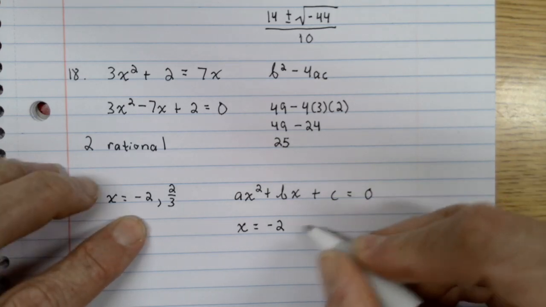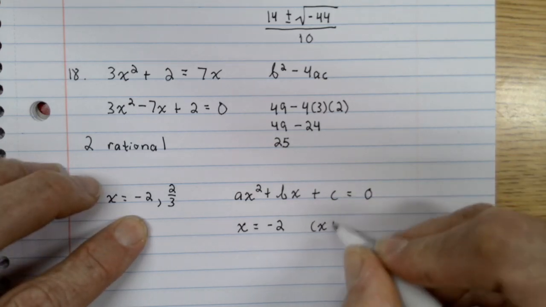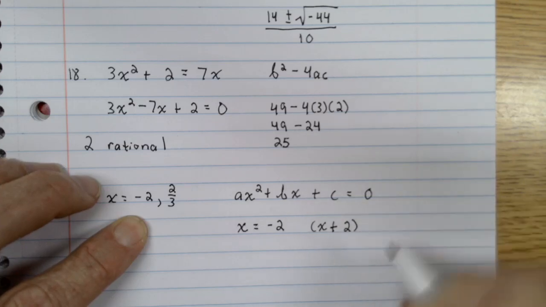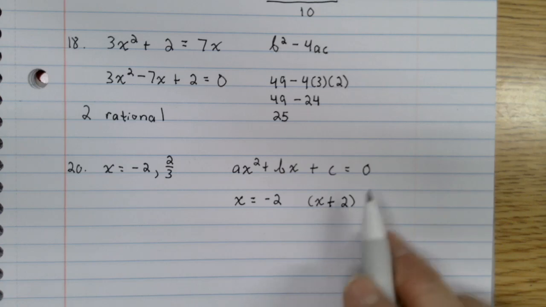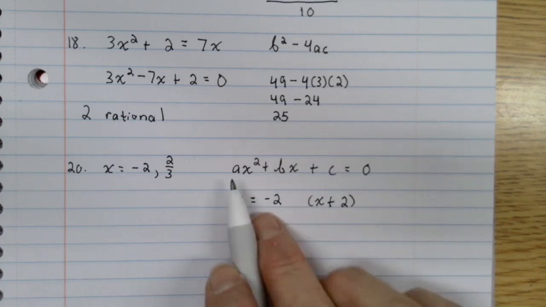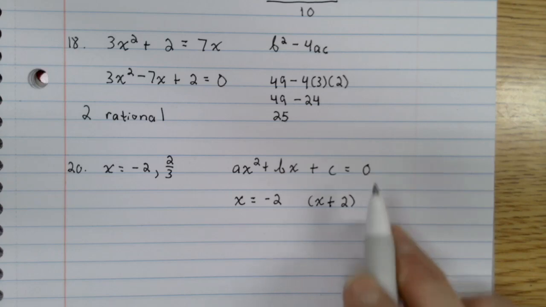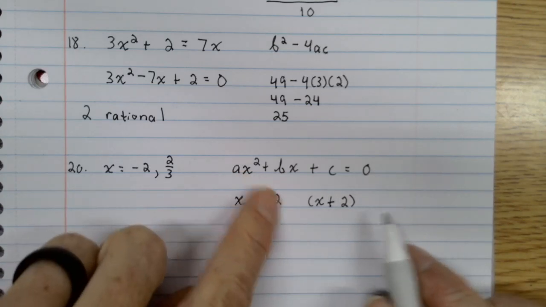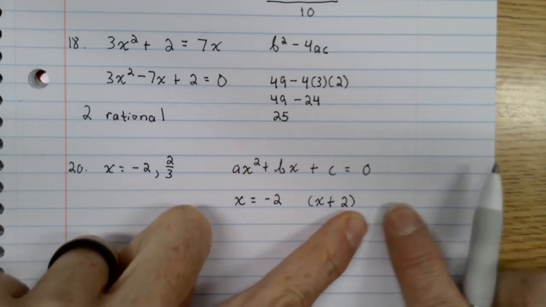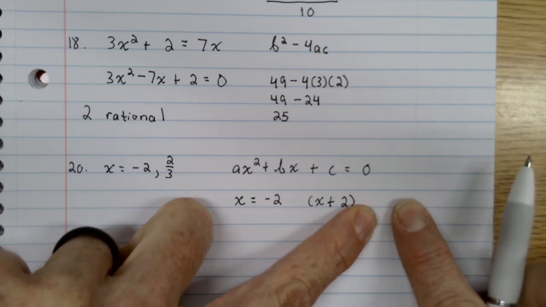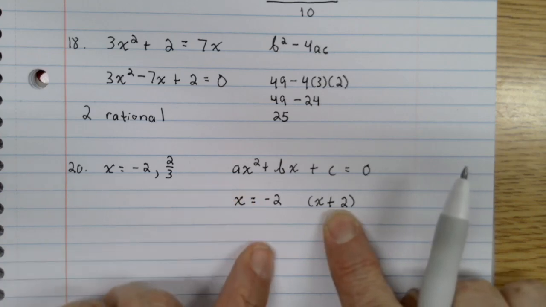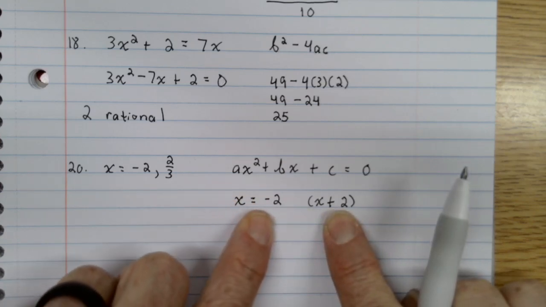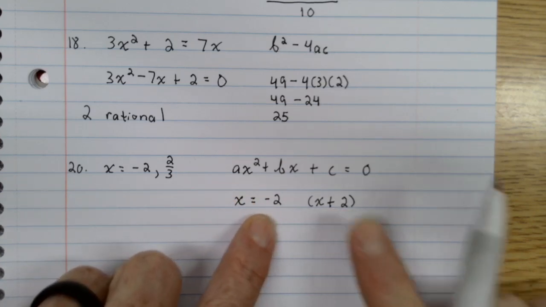Well, you can tell really quick, it's going to be x plus 2, right? That's got to be one of the factors. Because if I plug in a negative 2, it's going to go to 0, and that's what we want. We got our quadratic equation in standard form, it equals 0. So if I have a factor here, and it's going to be multiplied by another factor that I don't know yet, but it's going to equal 0, that means x plus 2 has to be one of the factors if one of the answers is x equals negative 2.